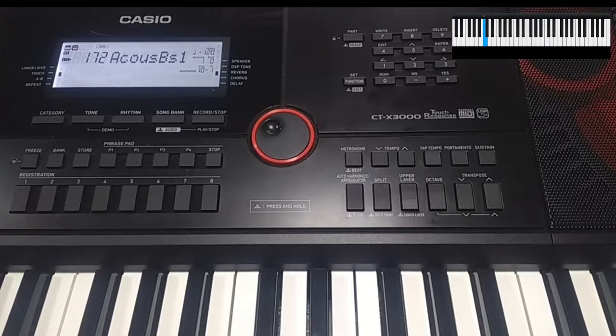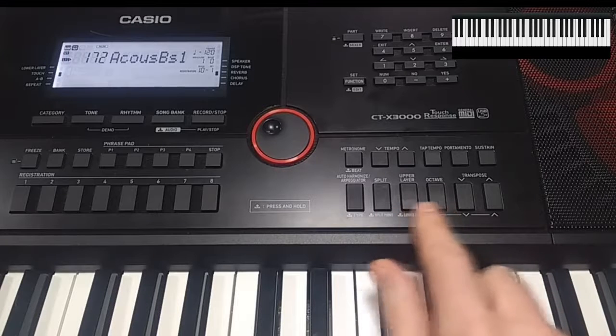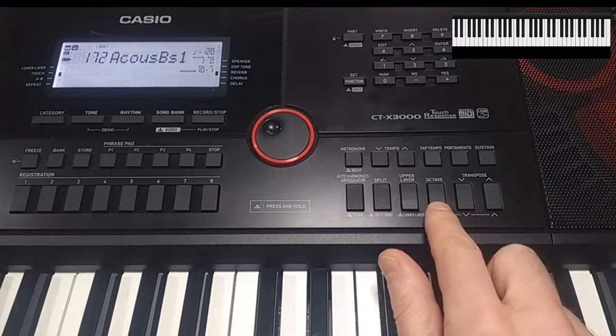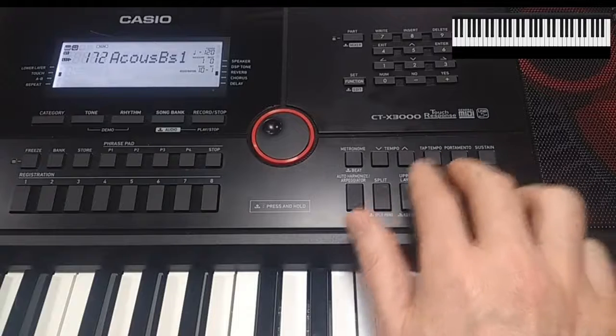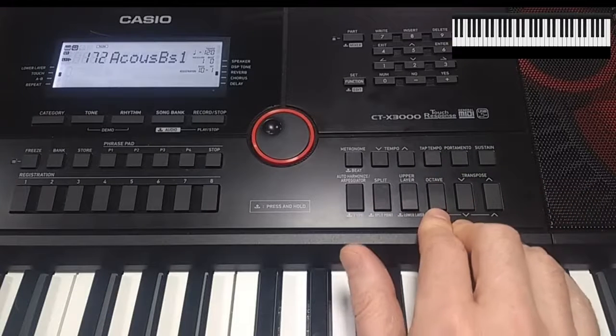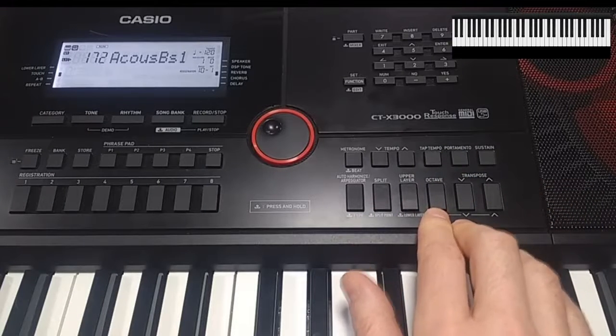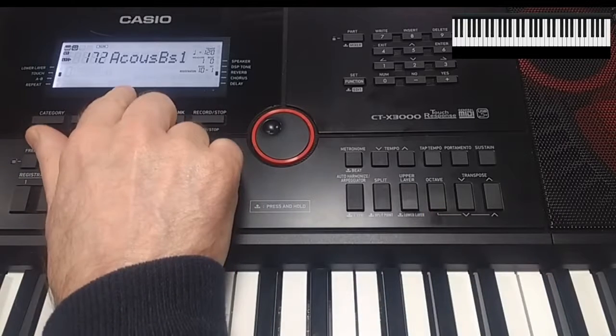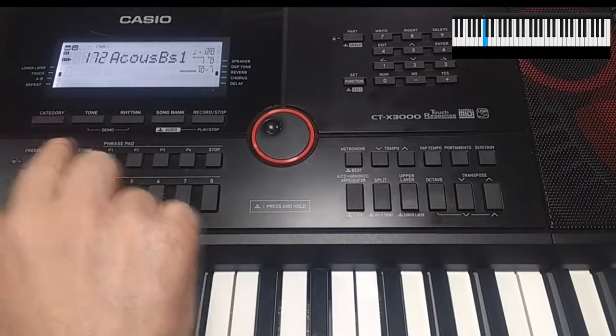I've changed the octave of this bass sound so that it actually will display up on my keyboard, but it's maybe a little bit too high for a natural sounding bass. It's not too bad there. But again, using the buttons that we've looked at earlier, the octave buttons or the transposition controls and other controls, I can change that.